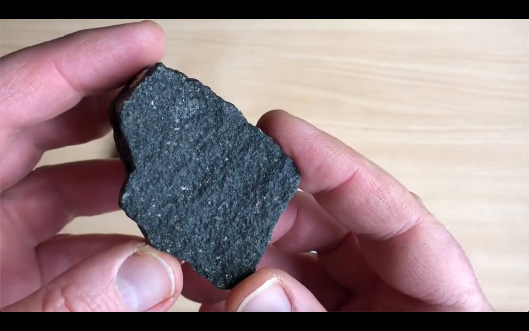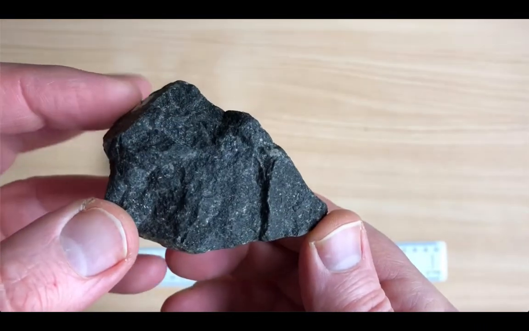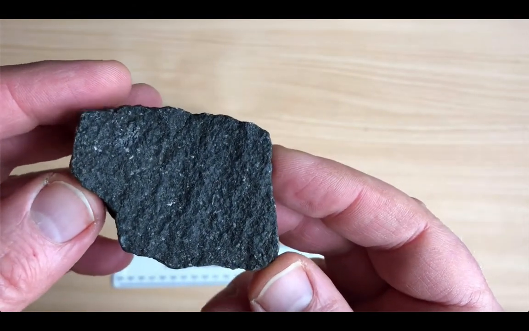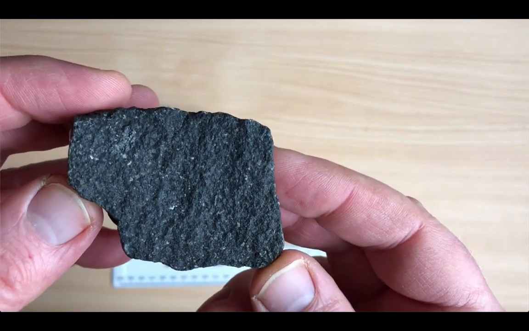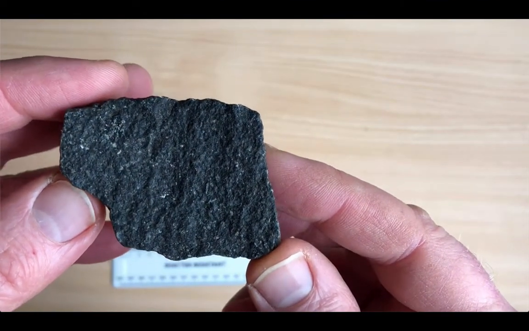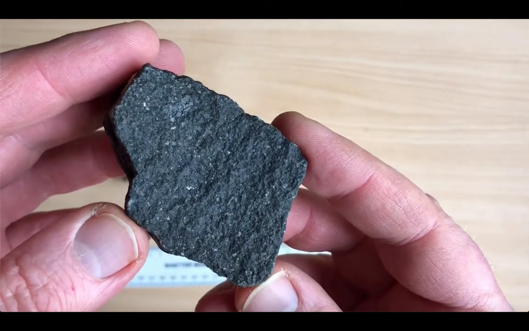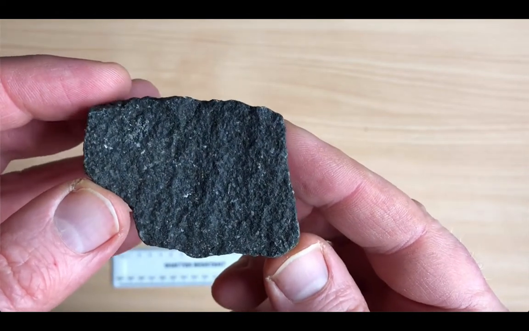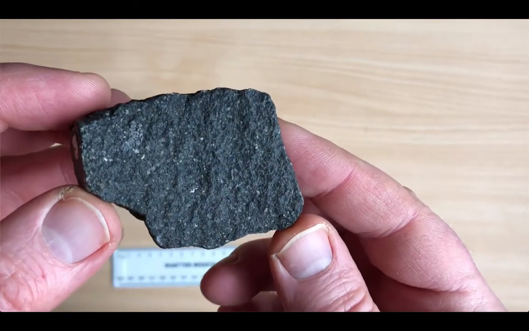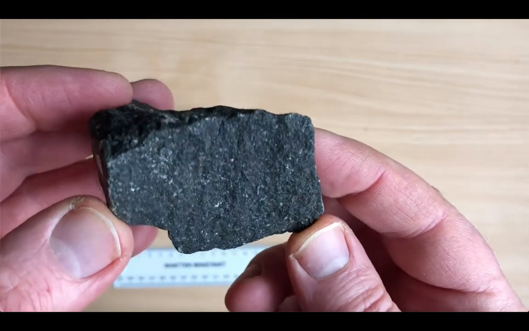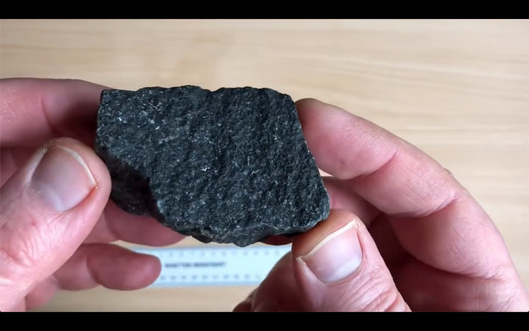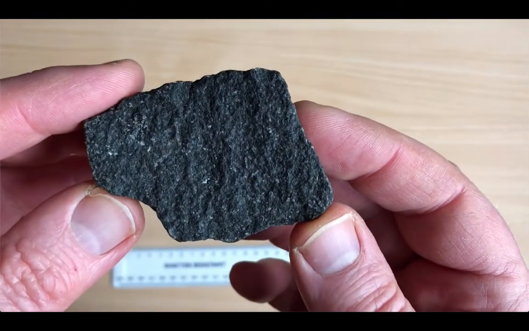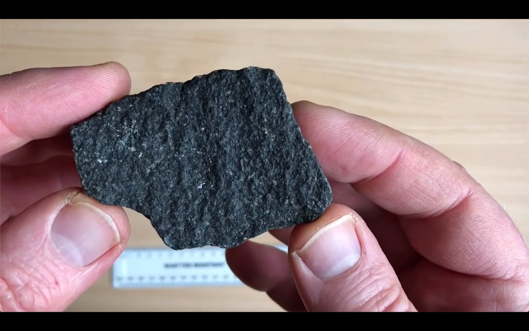The minerals in this rock are predominantly a black glassy mineral. There's also a small amount of a white glassy mineral in here as well. And it's a little bit hard to see, but you can just about catch a hint of a green colour. So there's a small amount of a green glassy mineral in this rock as well. So the composition of this rock must be very different from specimen S.